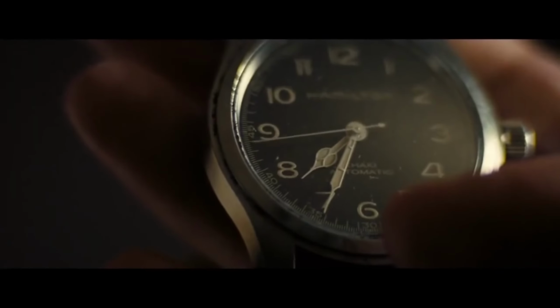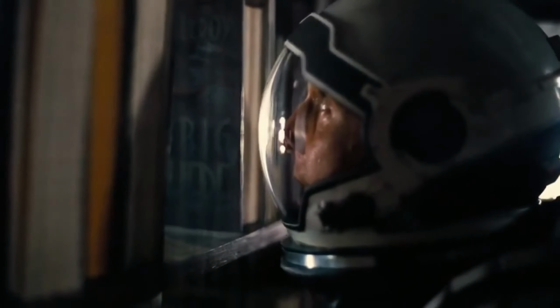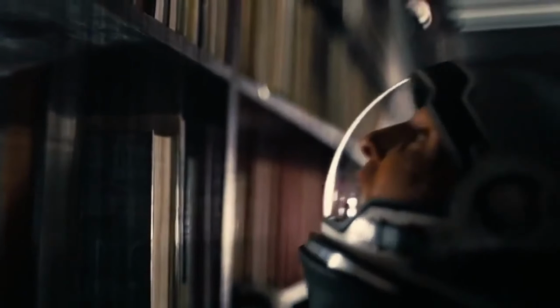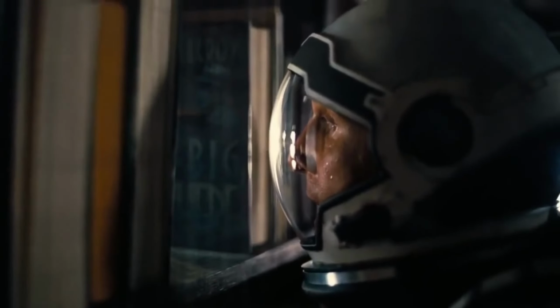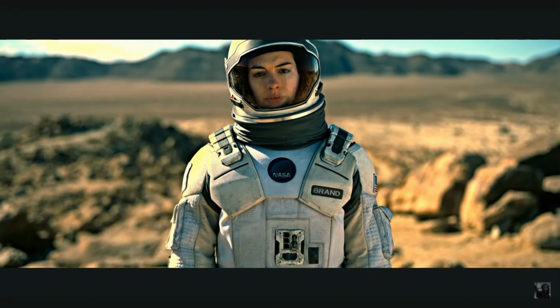So next time, or the first time you watch Interstellar, remember to pay closer attention to how all of these little factors play out. I also believe it's a pretty good excuse to cry over black holes. That's just my opinion, though.